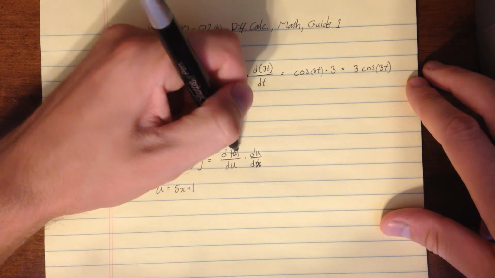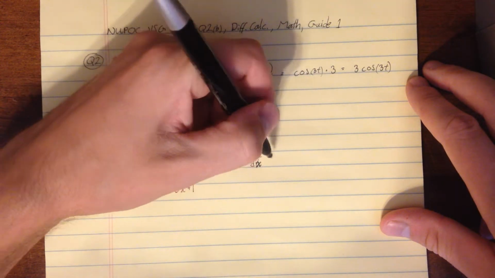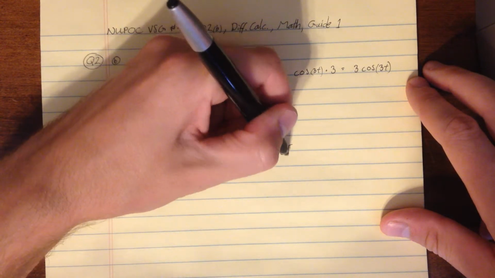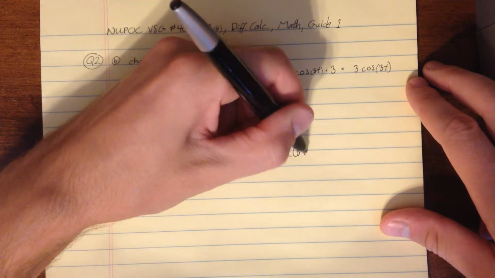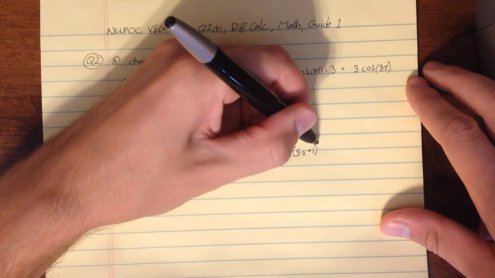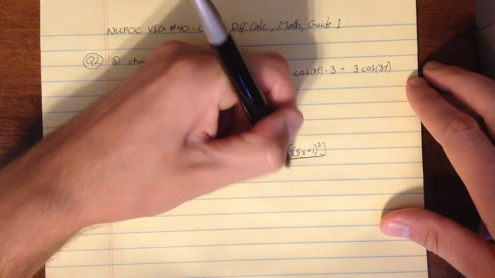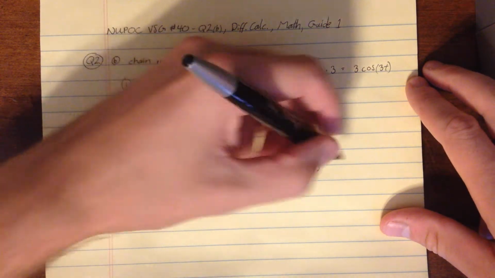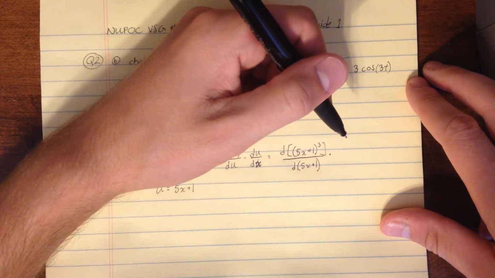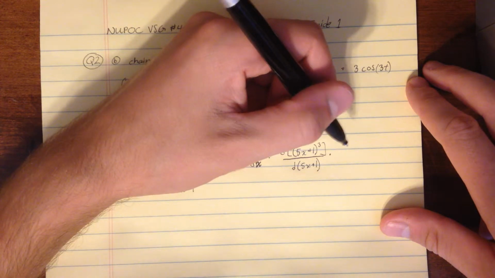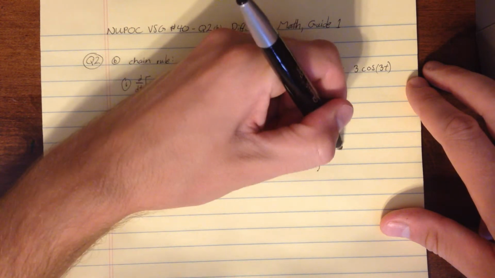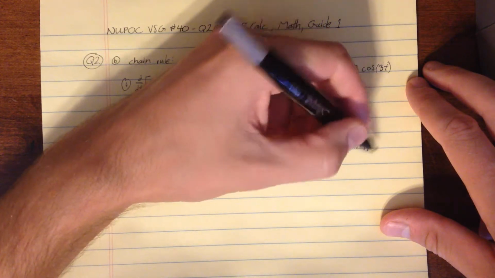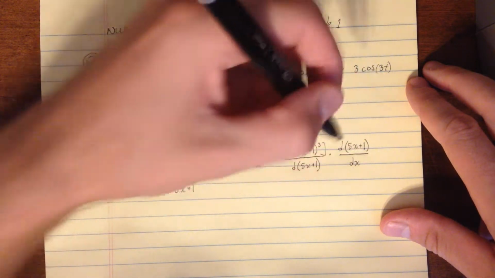So here that would be d 5x plus 1 to the third d 5x plus 1, times du dx, so that's just d 5x plus 1 dx.